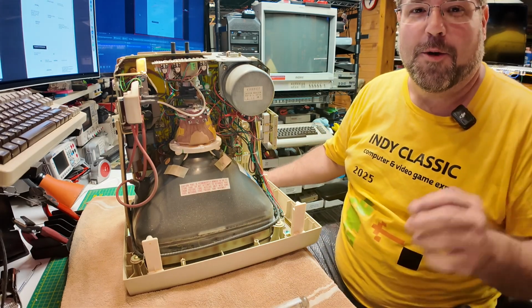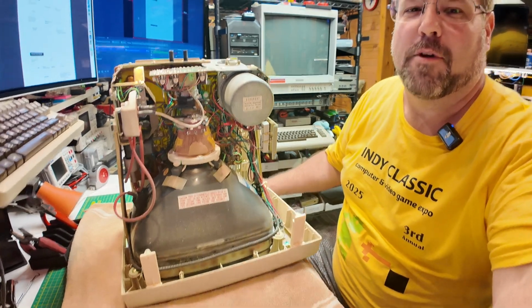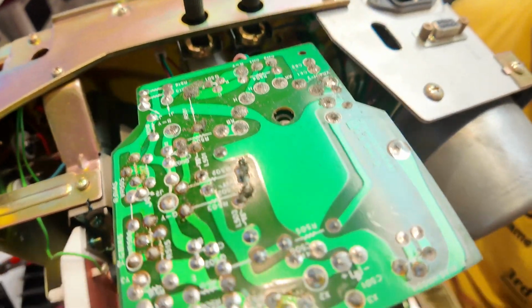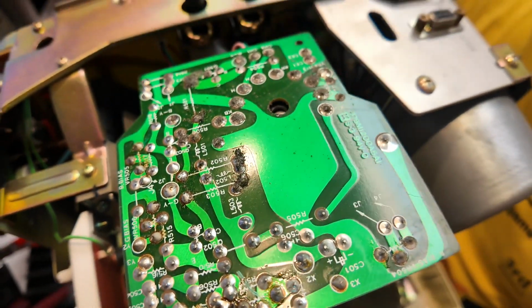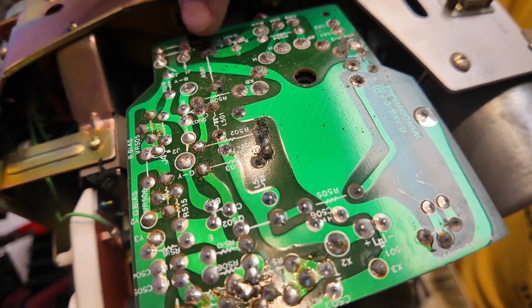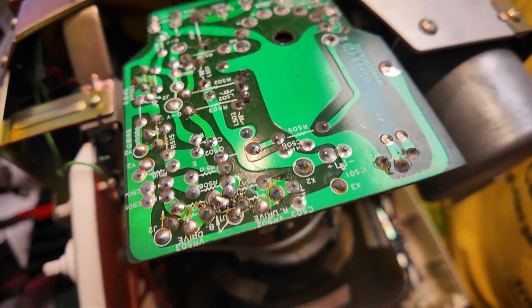So what distracted me really quickly here, and I'll bring you a little bit closer to take a look at that, is on this neck board here. I don't know if you can see that. There's some really cruddy looking cruddies on some of these.